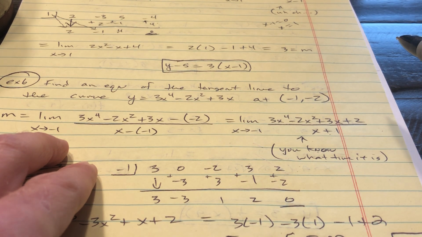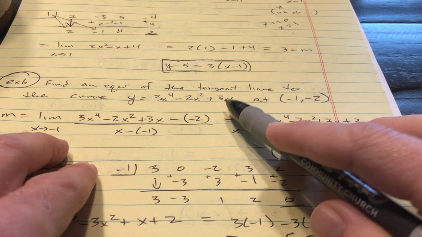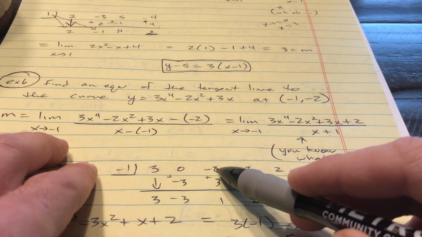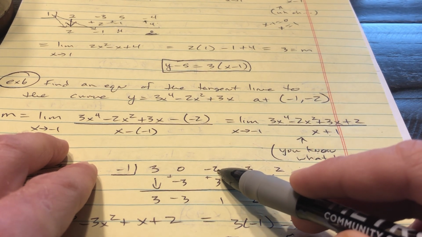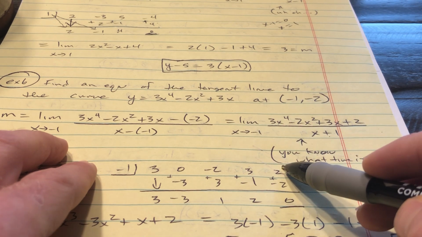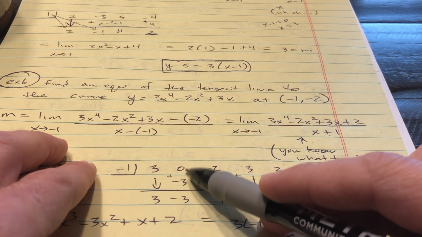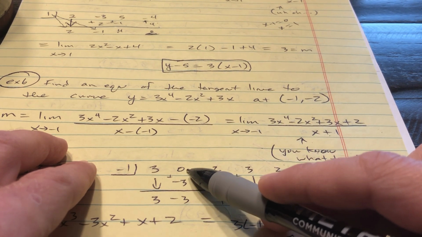All right. No, I didn't make it. Nope, I was looking at something. I did not make a boo-boo. We're all good. Negative 2 for negative 2x squared, a 3 for 3x and 2 for the constant. Make sure that 0 is there for no x to the third.